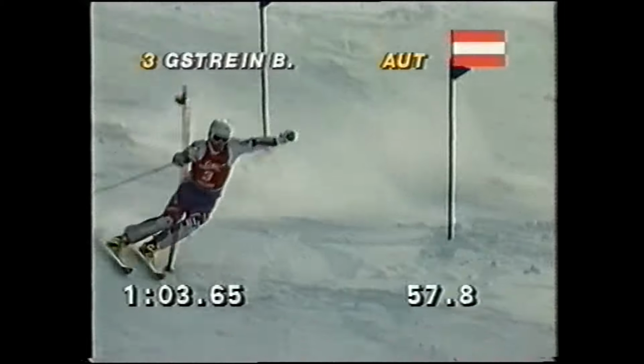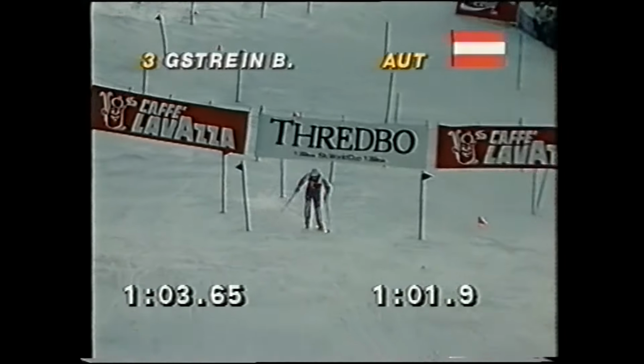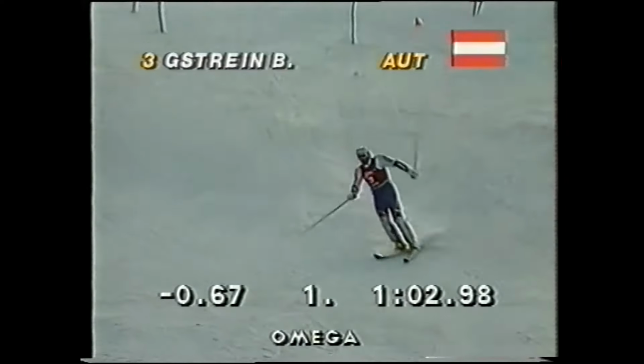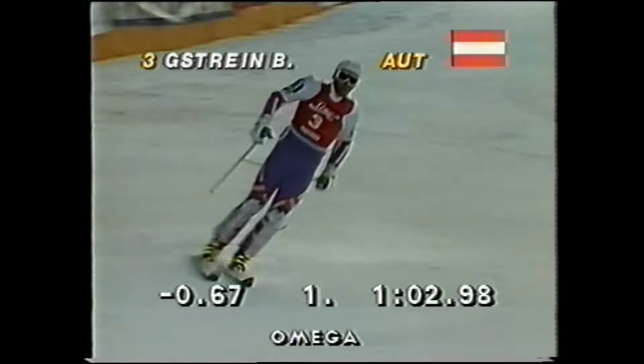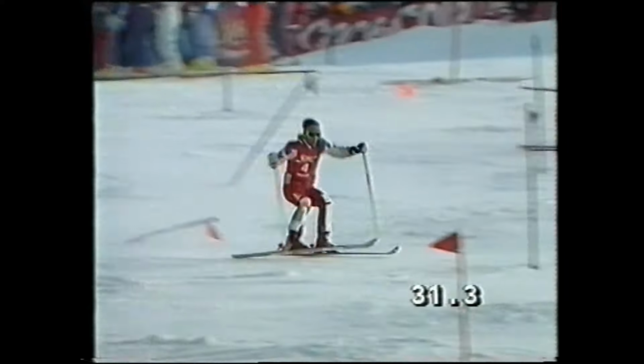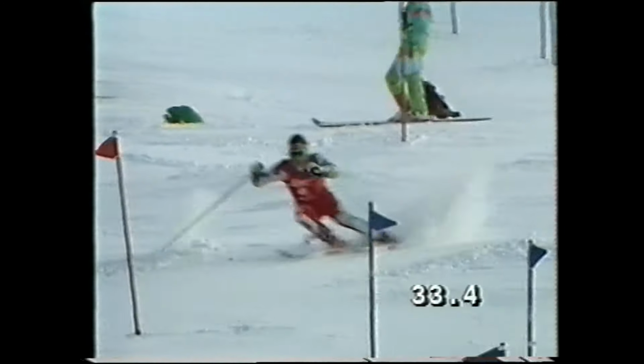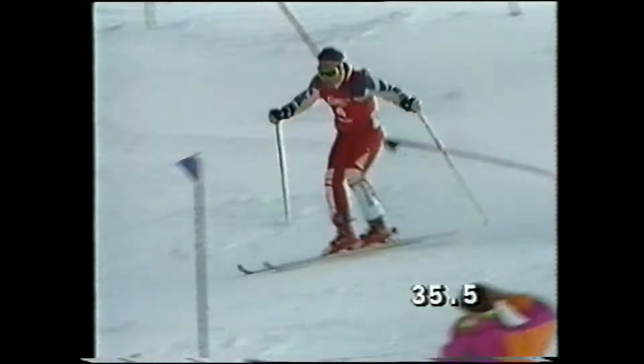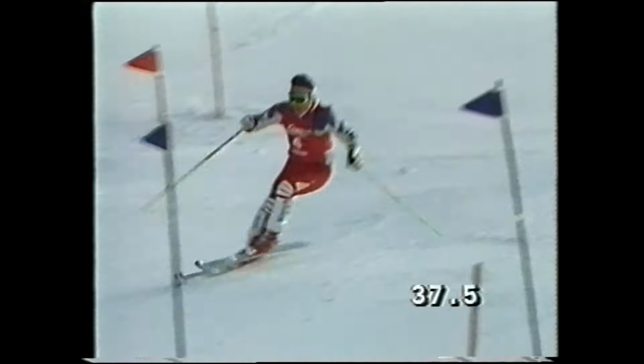So Gestrine, the first of the Austrians who are very good in slalom racing. He's had a good first part. I think he's had a good second part. Yes, he is. He's in by over half a second. Gestrine leads for Austria. So if de Graaf can find just a little something on the bottom part of this course, he could take over the lead.